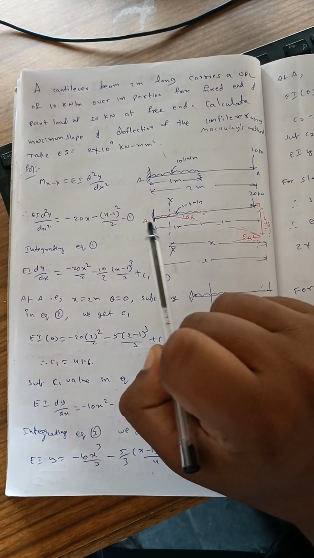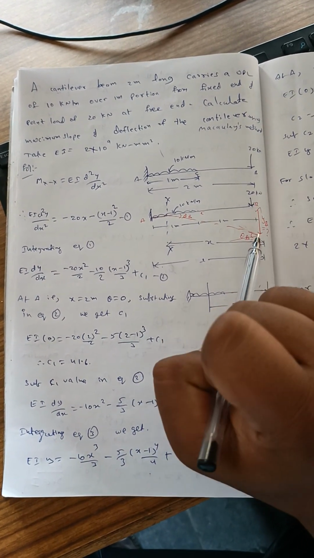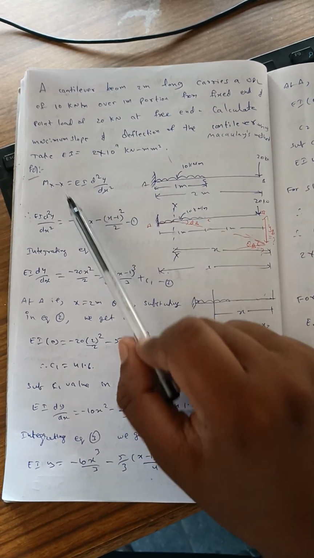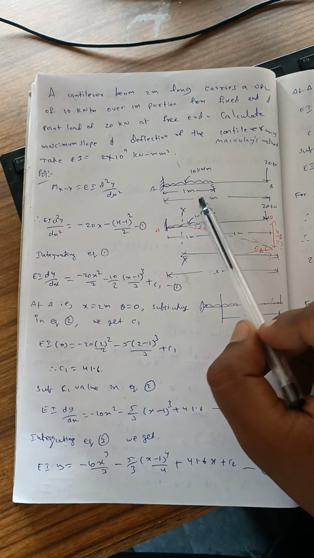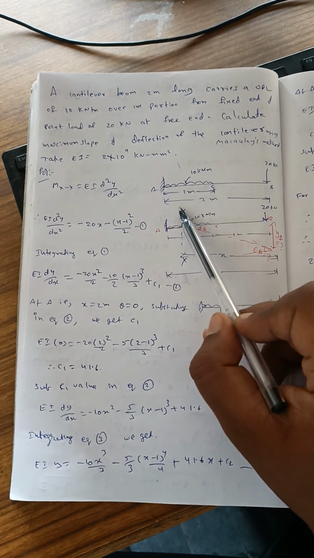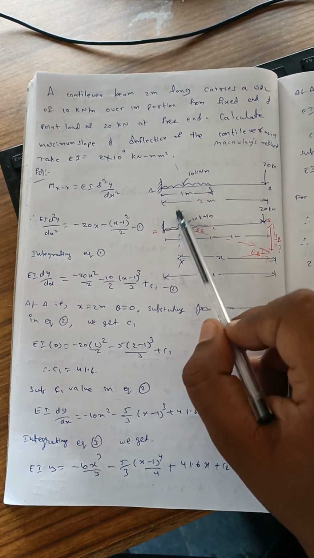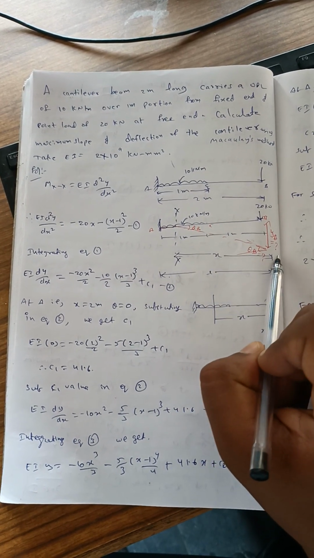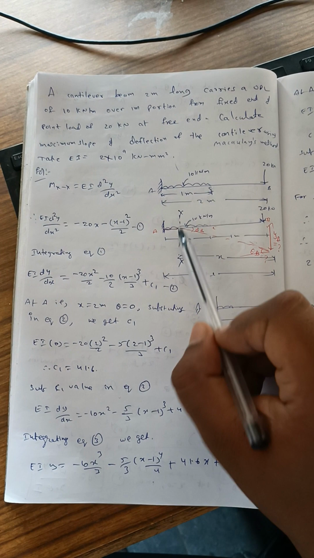This is the deflection curve. So theta B we need to calculate and yB we need to calculate. So Mxx equal to EI d square y over dx square. Now what is Mxx? Moment at any section. See here, in Macaulay's method, we need to take a section XX such that everything is covered, all the loads. So at a distance of x from B, I have selected this section.